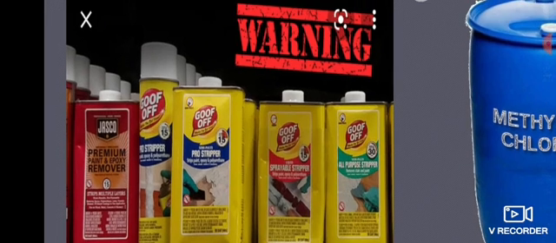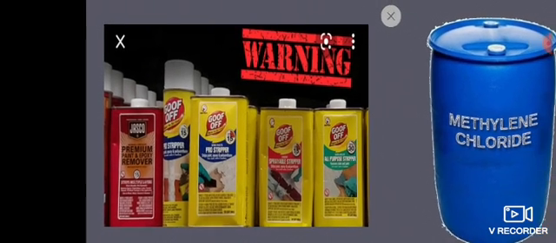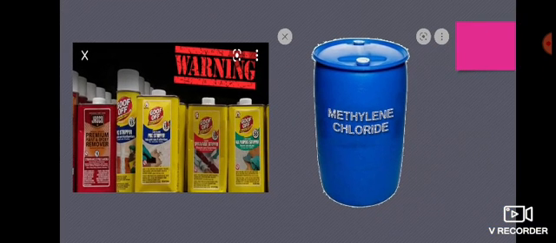And behind these products, you can see the ingredients. You can see there will be methylene chloride. But you can also see a warning sign written in red. What does this warning show? This warning shows that these products should not be used in an open area. You also have to take care of yourself while using these products. They are harmful. They should be used very cautiously, very safely.